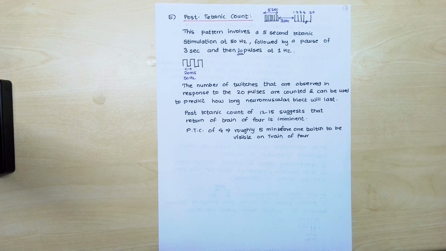Post-tetanic count: this pattern involves a 5-second tetanic stimulation at 50 Hz, followed by a pause of 3 seconds, and then 20 pulses at 1 Hz. The number of twitches that are observed in response to the 20 pulses are counted and can be used to predict how long neuromuscular block will last.